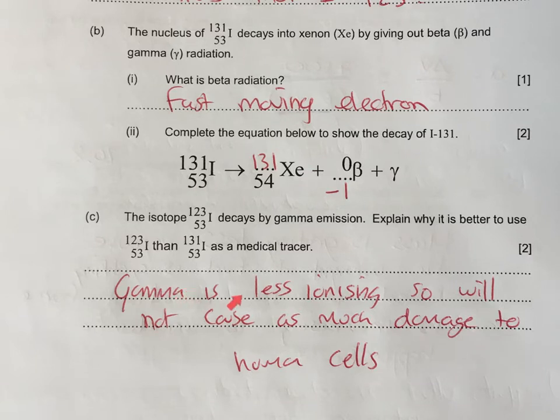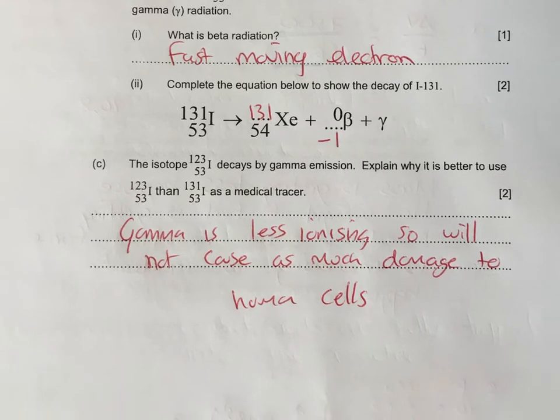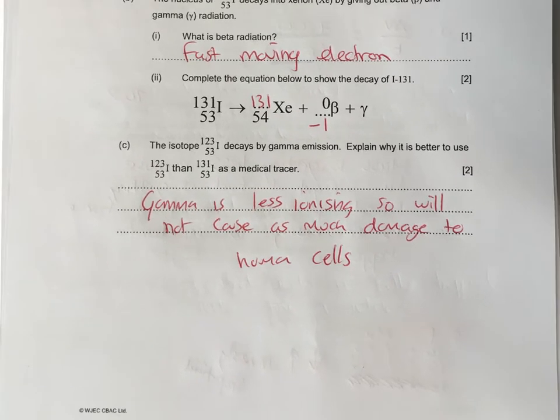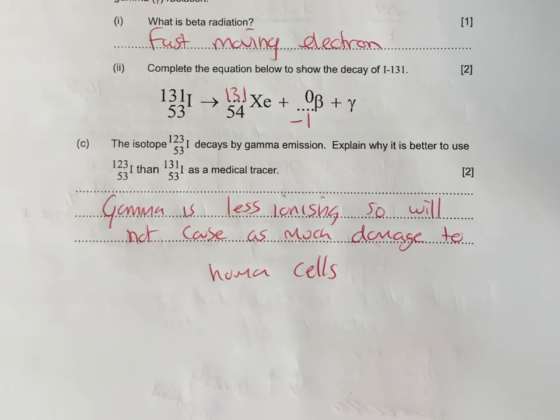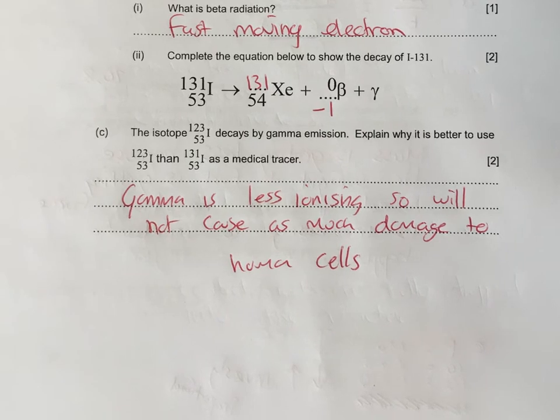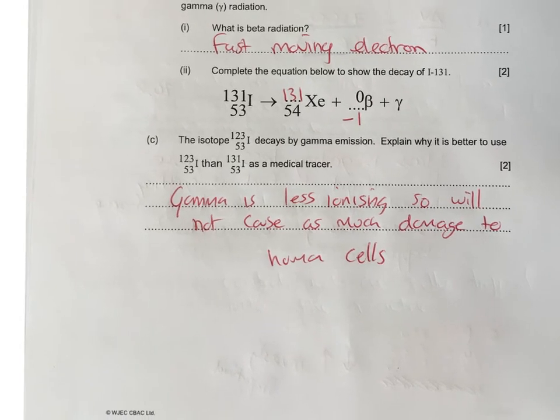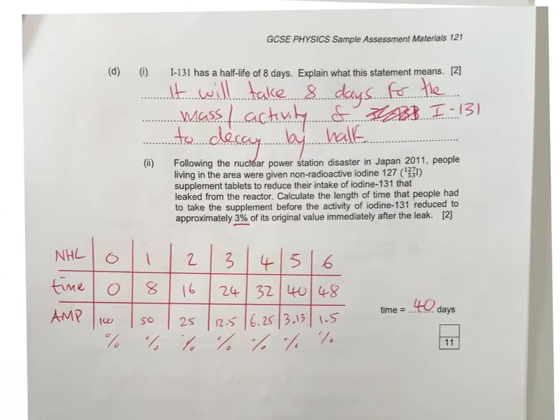Why are we going to use gamma instead of beta? We're going to use gamma because gamma is less ionizing, so will not cause so much damage to human cells, is your answer there. Other reasons could be it's easily detected because it's more penetrating as well. So it penetrates through the skin more.